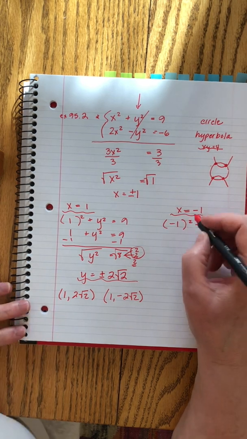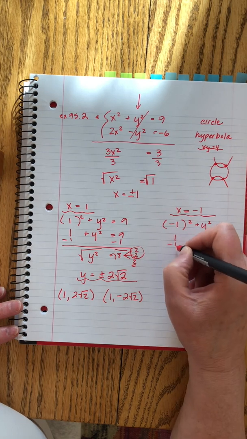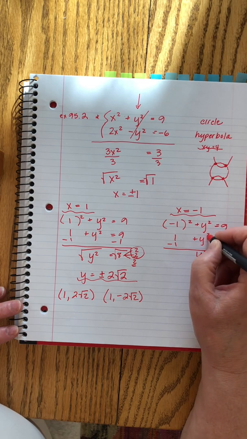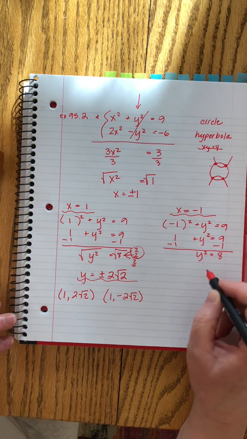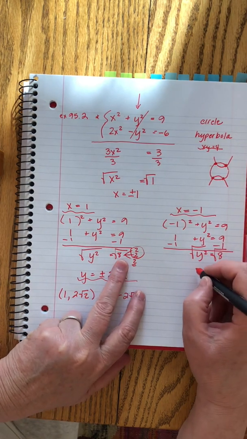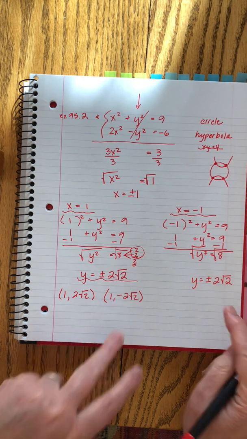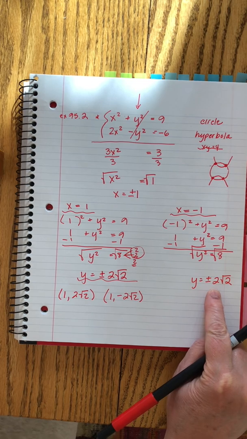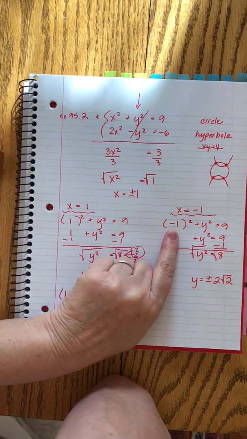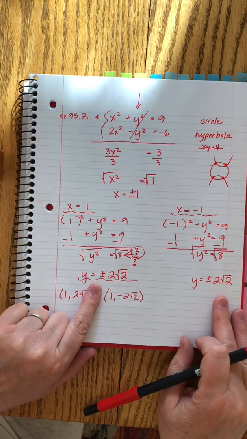All right, now I'm going to work on this side. I'm going to get the same thing. This is going to be 1 plus y squared equals 9. I'm going to subtract the 1. And I'm going to get y squared equals 8. And then I know how to simplify the square root of that because it's the very same as over here. y equals plus or minus 2 square root of 2. I get the same answer. And at first I think, well, that's weird. But then I think, no, it's not weird, because when I squared the -1, it's exactly the same as when I squared the 1. So I'm going to get the same calculation.